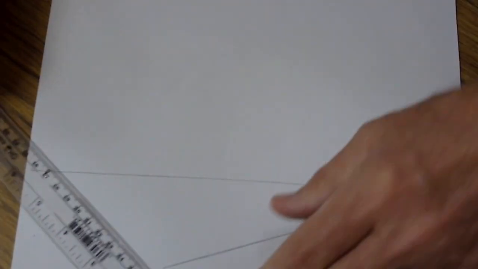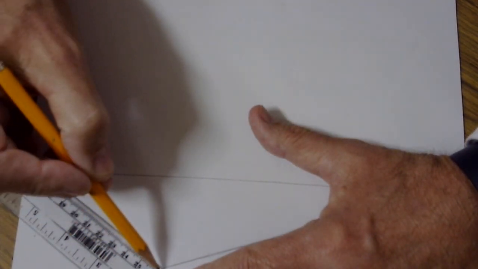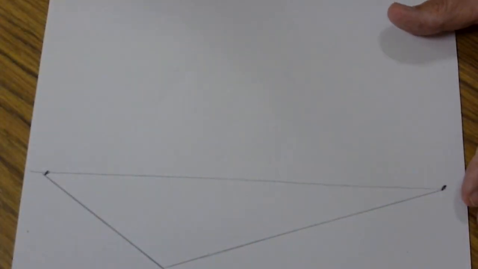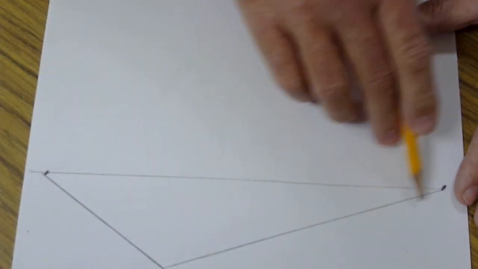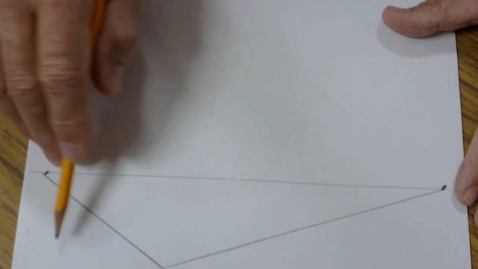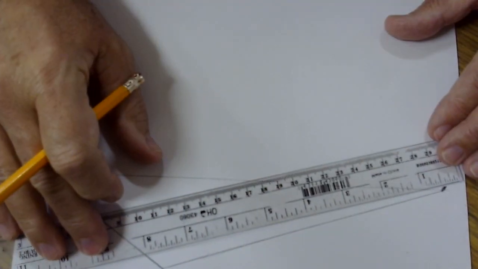And then from where that line ends, I'm going to draw another orthogonal line. And this is going to represent the street corner. This is one street, this is another street, and we're not going to see that much of the street corner.